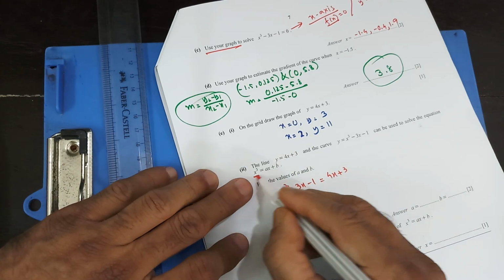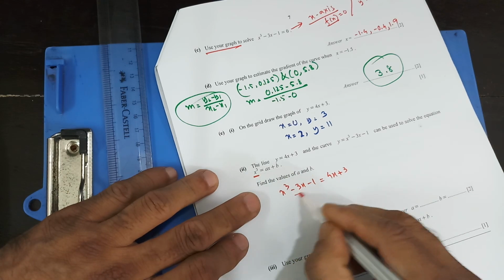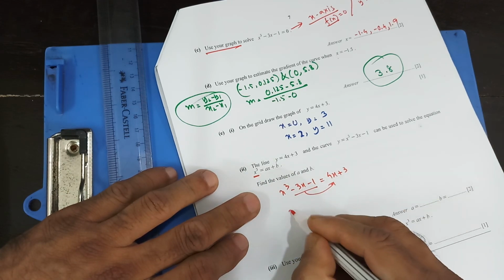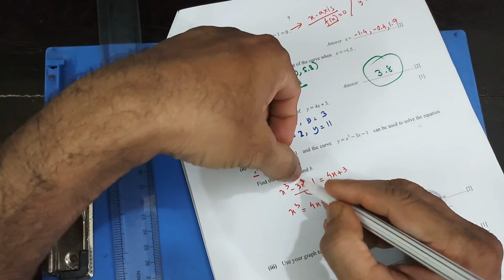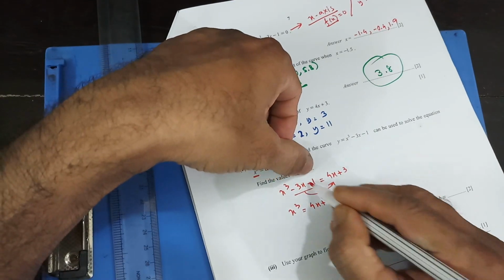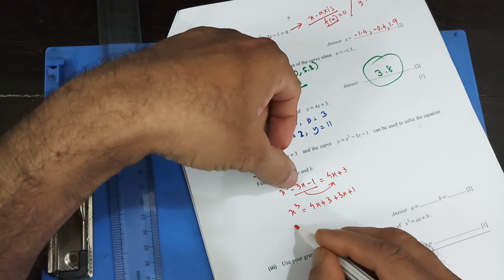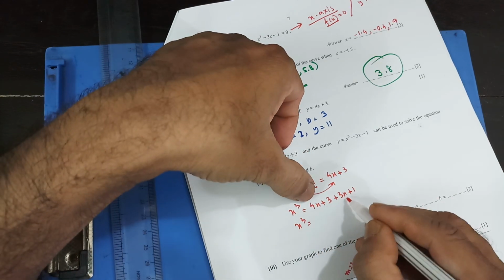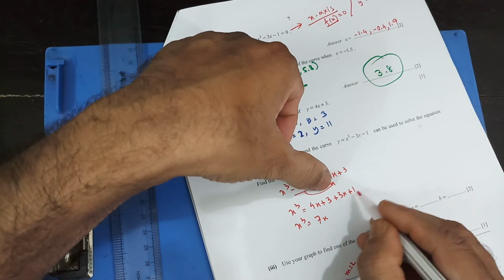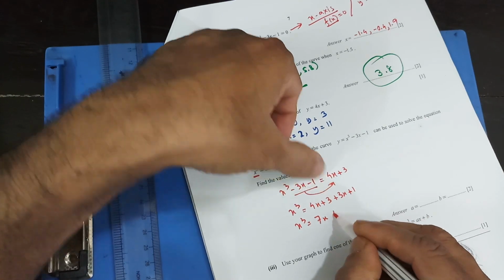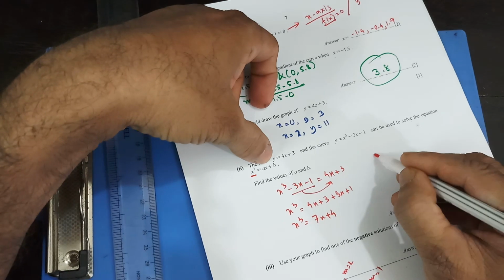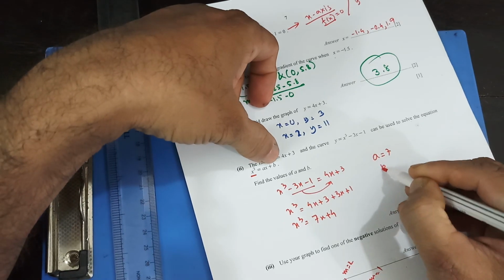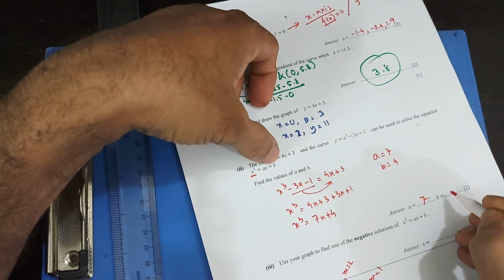I'm going to keep x cubed on this side and take the rest to that side. So x cubed equals 4x plus 3, and when I take the minus 3x to that side it becomes plus 3x, and the minus 1 becomes plus 1. So x cubed equals 4x plus 3x, which is 7x, and 3 plus 1 is 4, so plus 4. Comparing this, a equals 7, b equals 4. So a is 7, b is 4.